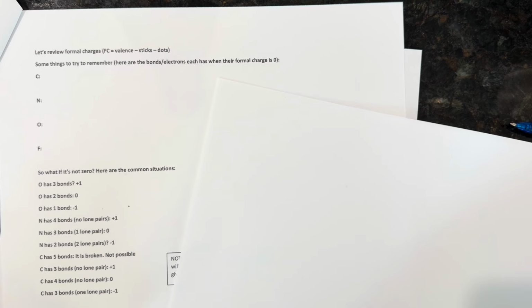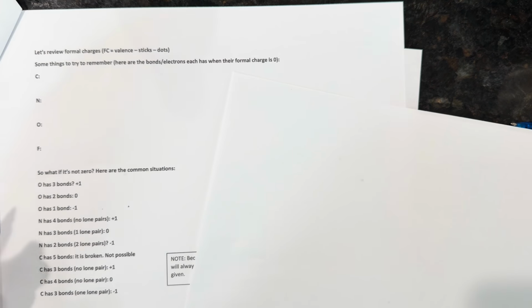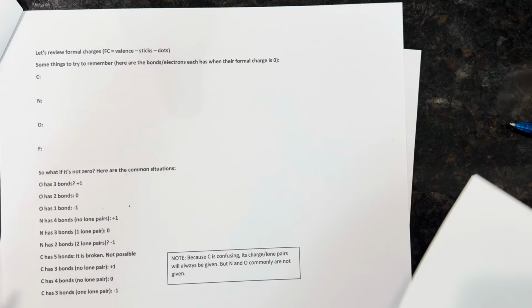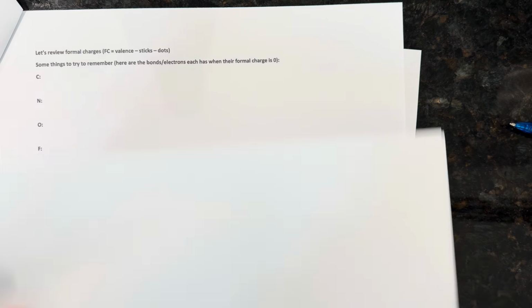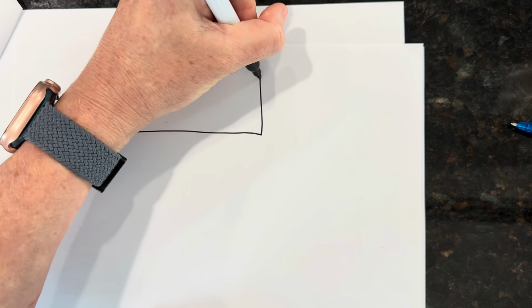And in your modules or on pages, you will have a video going over formal charges from like Gen Chem 1. However, we can make it a lot simpler, I think. So just to remind you of a periodic table, it looks something like this.